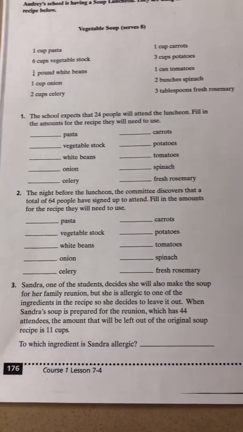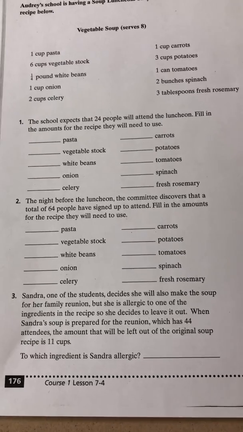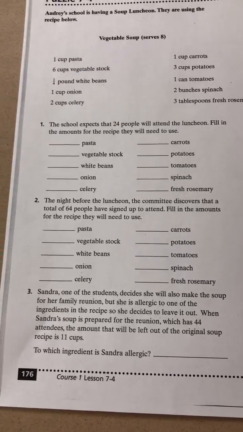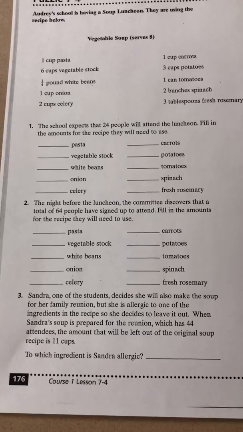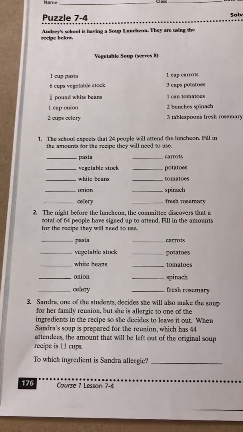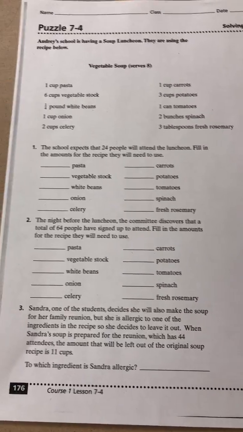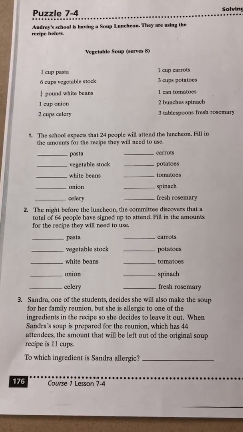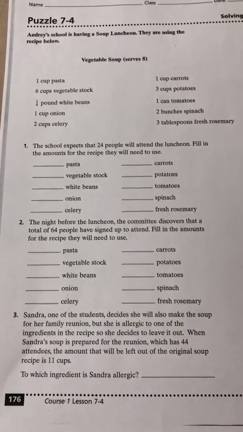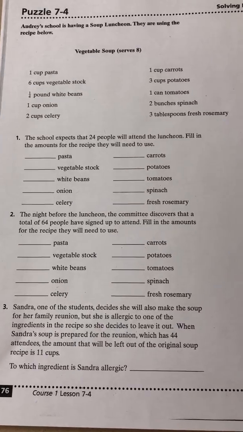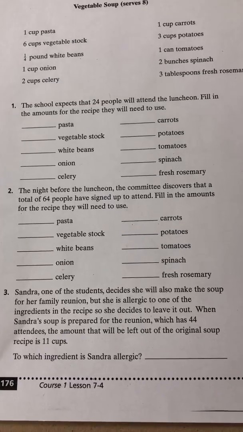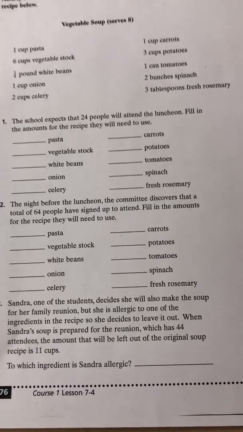So you need to go back to the original recipe and find out which ingredient Sandra is allergic to. Again, you have all the information you need between the recipe and the problem. She has 44 people coming, and the amount that was left out because she's allergic is going to add up to 11 cups. So think about that. That's going to be like your little puzzle today.